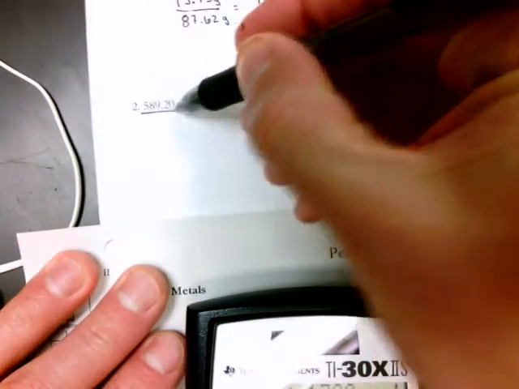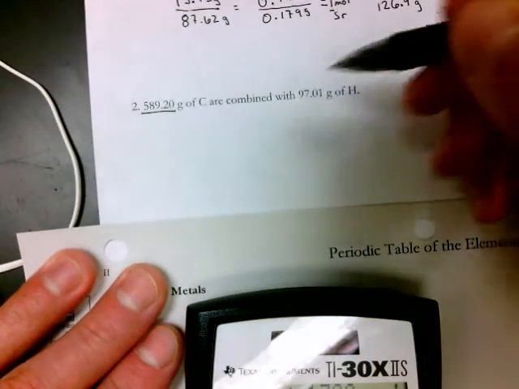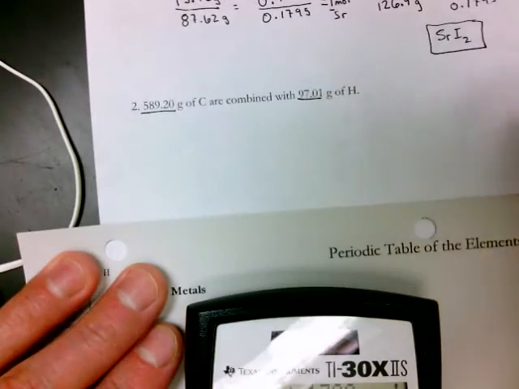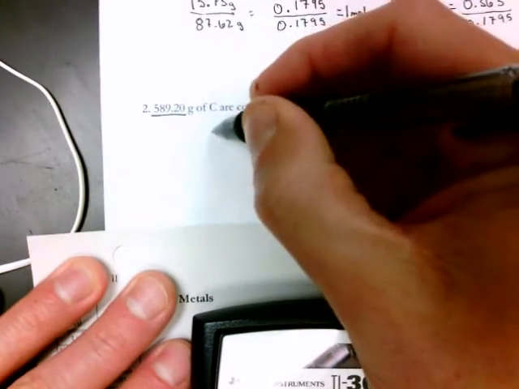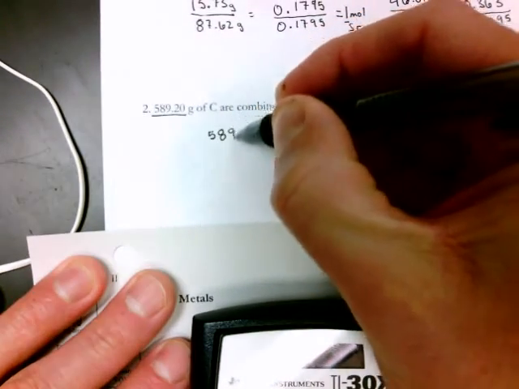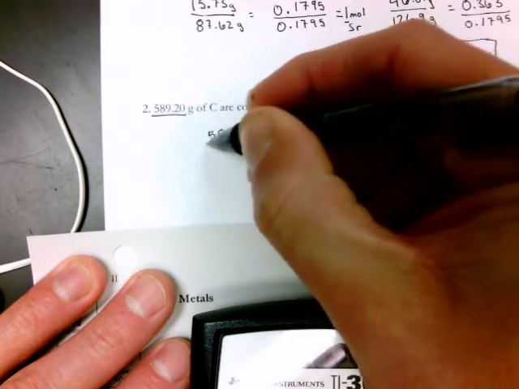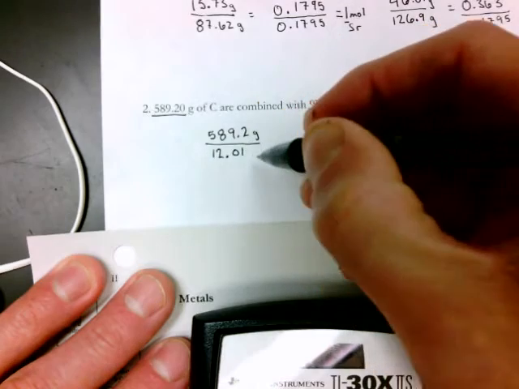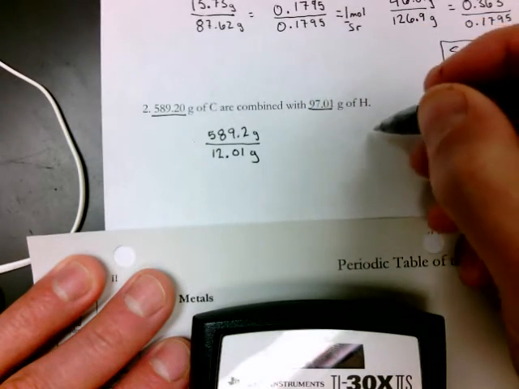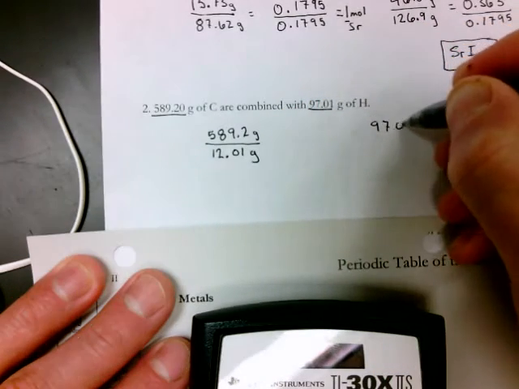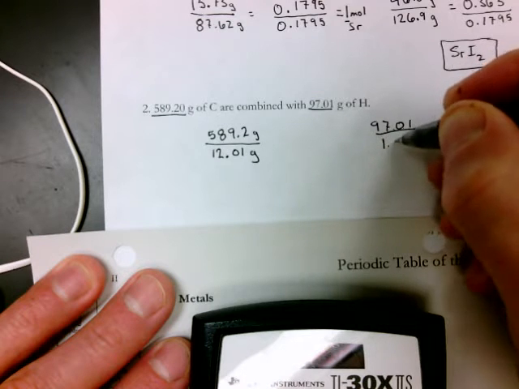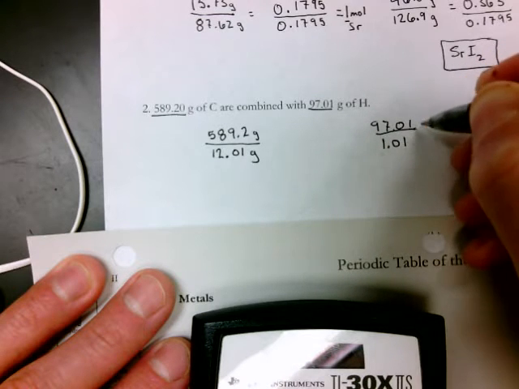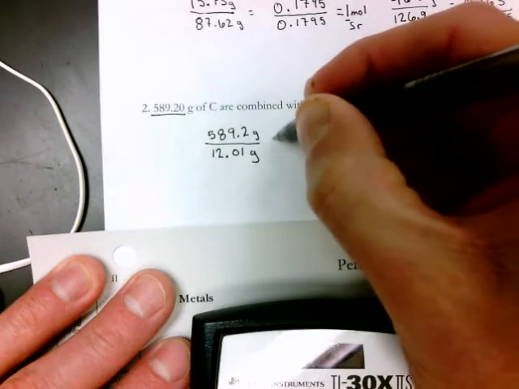Problem number 2, we have 589.2 grams of carbon and 97.01 grams of hydrogen. Take each mass value divided by the molar mass of each substance. My periodic table tells me carbon weighs 12.01. 97.01 divided by the periodic table's 1.01 grams for hydrogen.